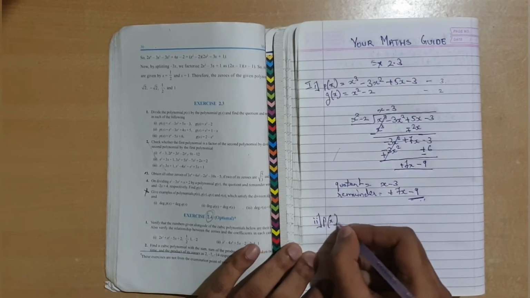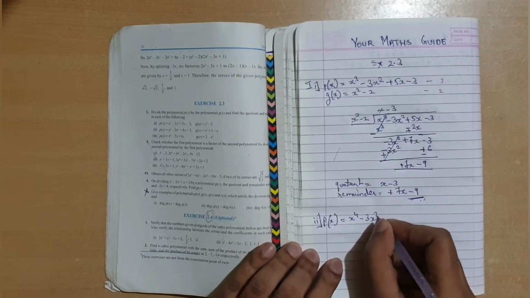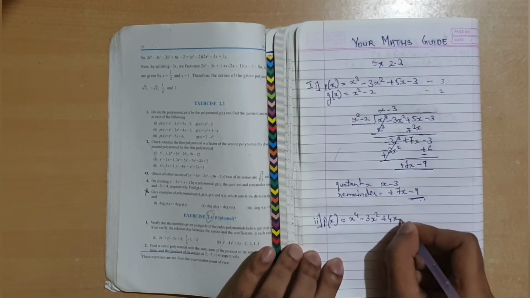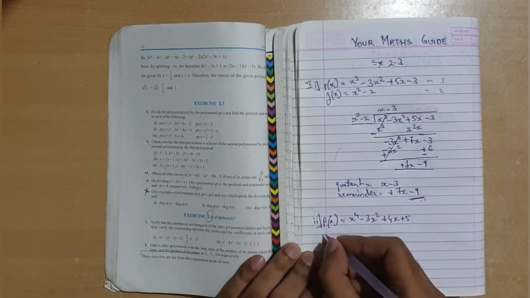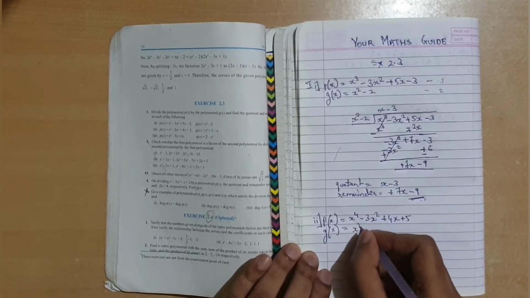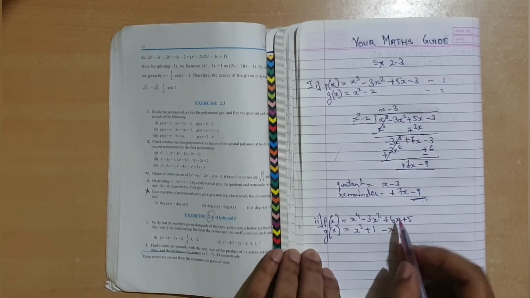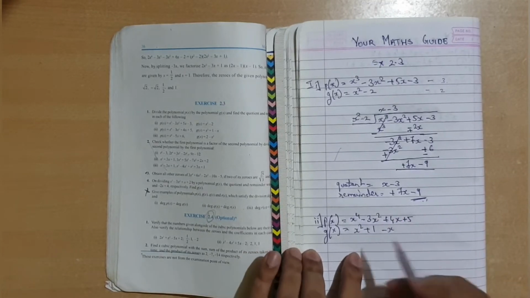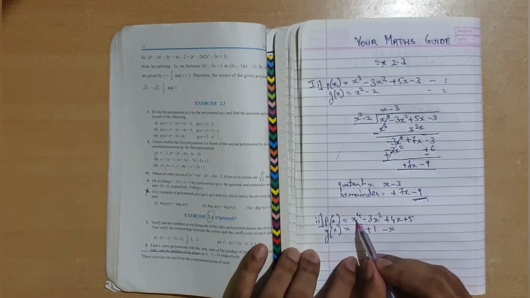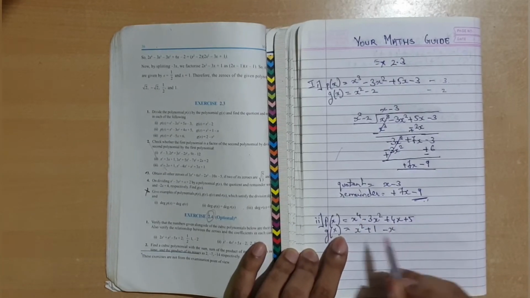p(x) is x raised to 4 minus 3x square plus 4x plus 5, g(x) will be x square plus 1 minus x. Okay guys, here you can see there's a slight problem. x raised to 4, then after that it is x square, x and 5.